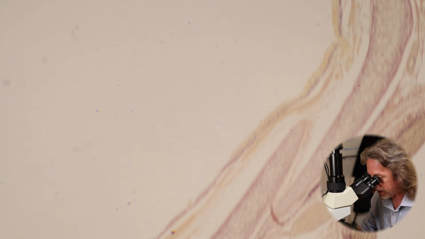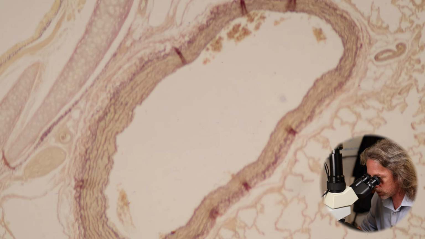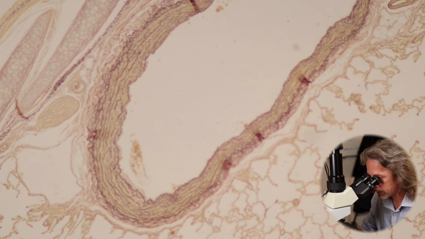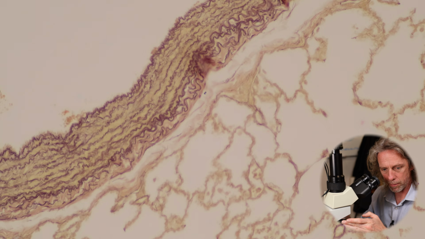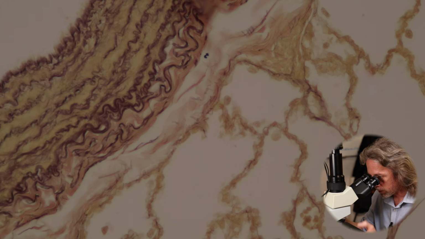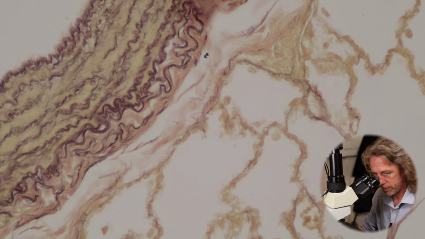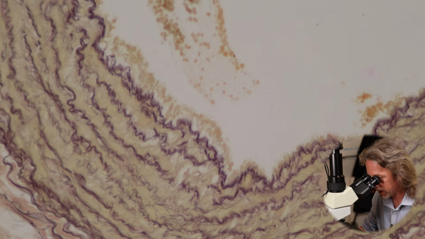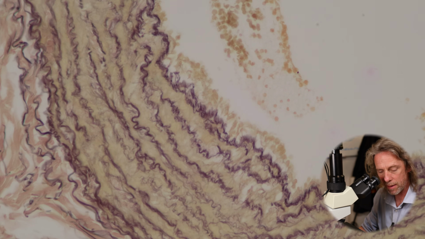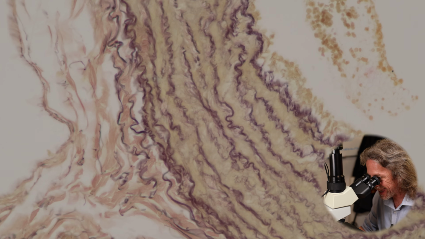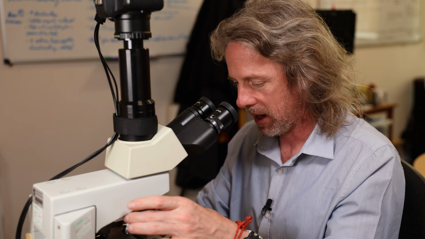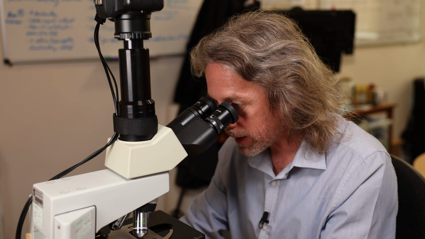If we go and have a look at, oh look, there's a blood vessel. There's a blood vessel because there's the blood inside it, and we've got a thin endothelium, but this is quite an elastic artery. We've got layers of elastin and layers of smooth muscle there, so we're seeing quite a lot of elastin in the arteries, which we would probably expect.